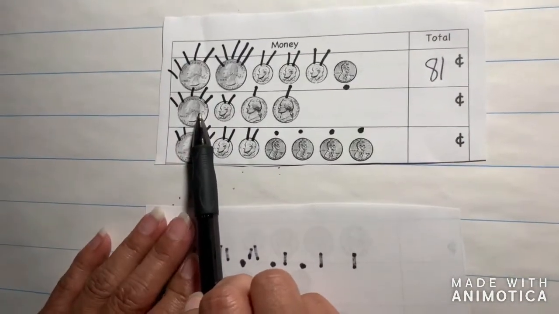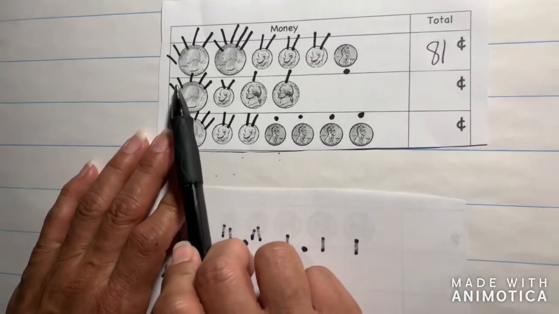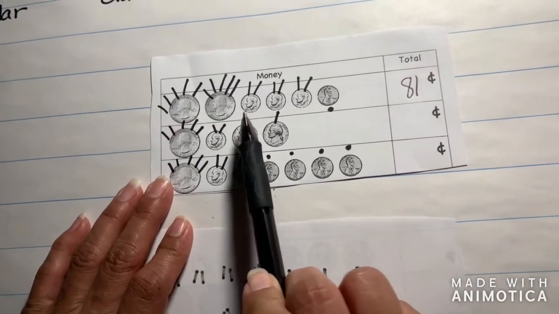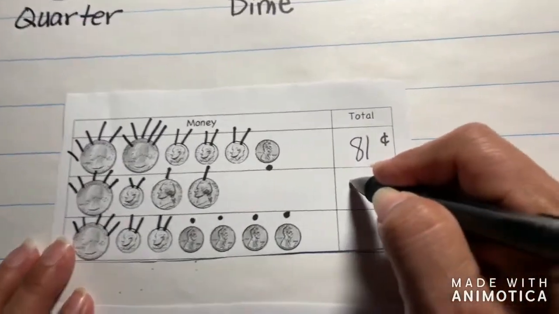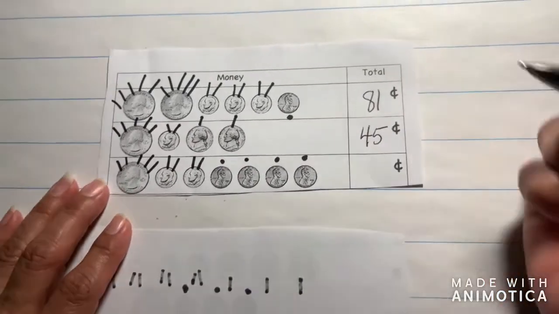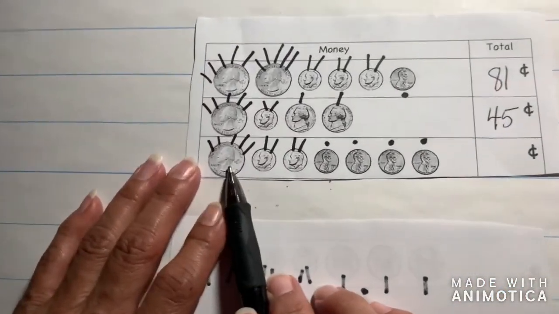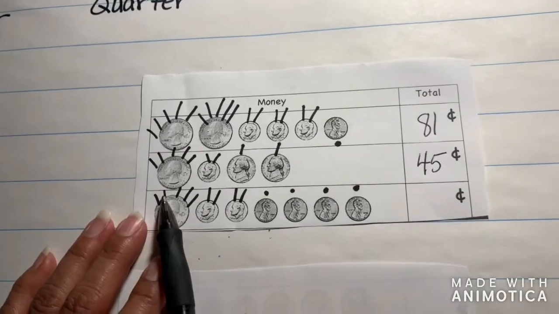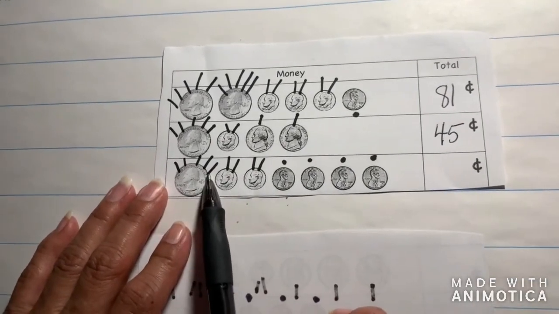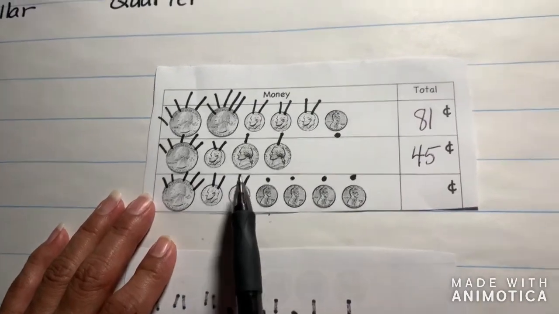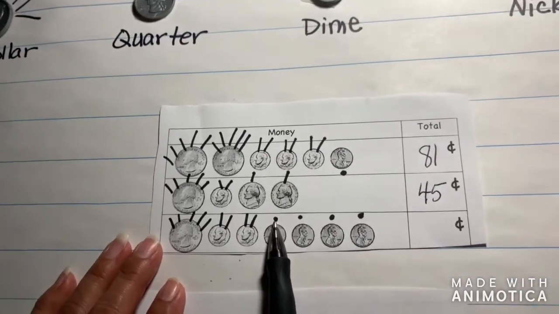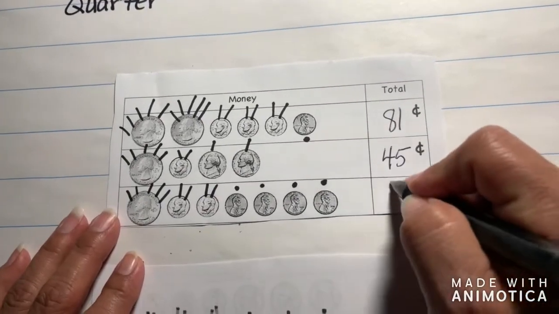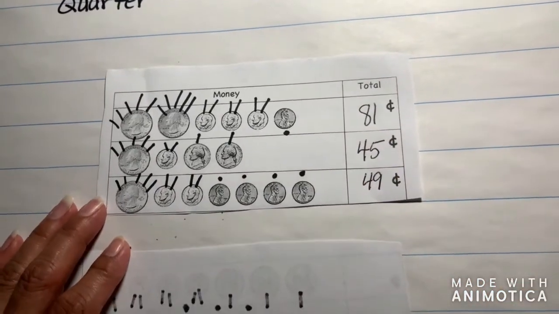Next one, again, we count by fives. 5, 10, 15, 20, 25, 30, 35, 40, 45. 45 cents. Next row, we have a quarter, 2 dimes, and some pennies. Let's count those. 5, 10, 15, 20, 25, 30, 35, 40, 45, 46, 47, 48, 49. 49 cents. Good job.